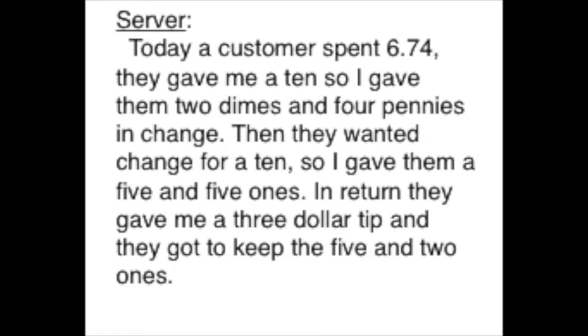This is along the lines of a response you'd want to see from a server. You'd want them to be aware of how much the customer spent, what the customer gave the server, and then with the server you want to see the more detailed description, not just 24 cents, but 2 dimes and 4 pennies in change. And then you'd like the server to also record down what they got for a tip and how they received their tip.